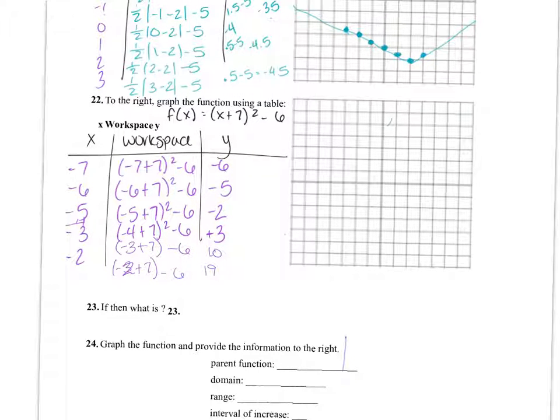We graph the points: negative 7, negative 6; negative 6, negative 5; negative 5, negative 2; negative 4, 3; negative 3, 10.